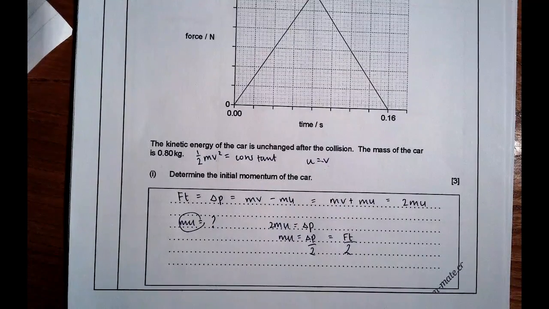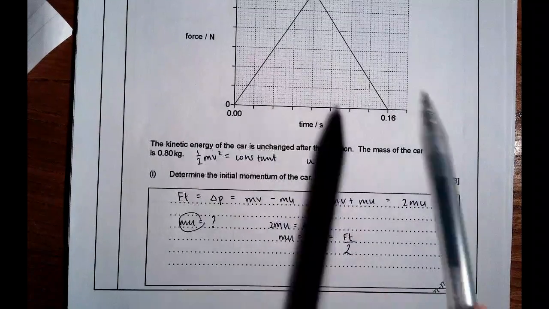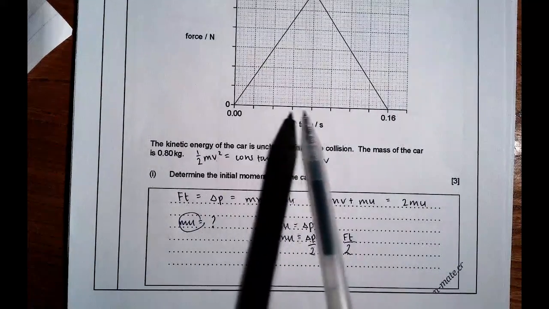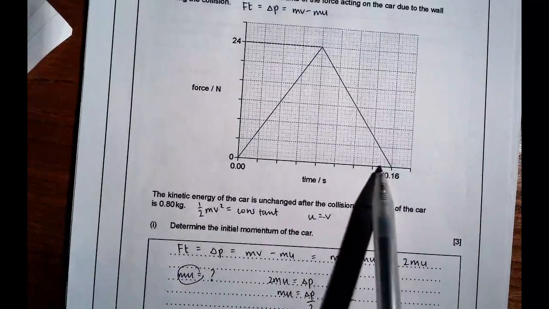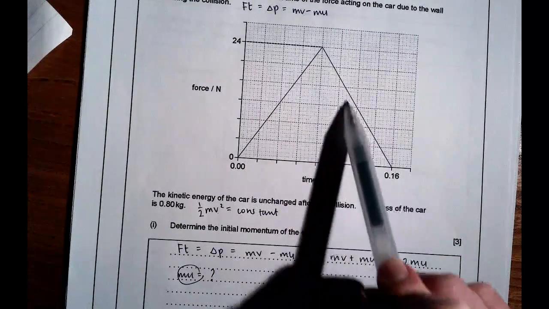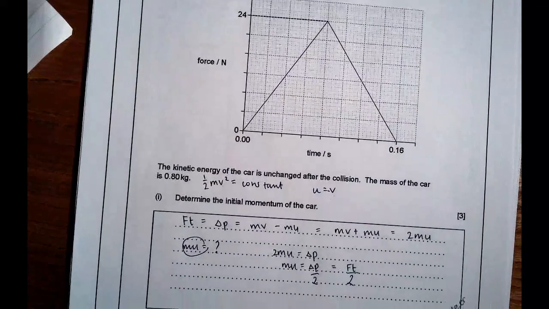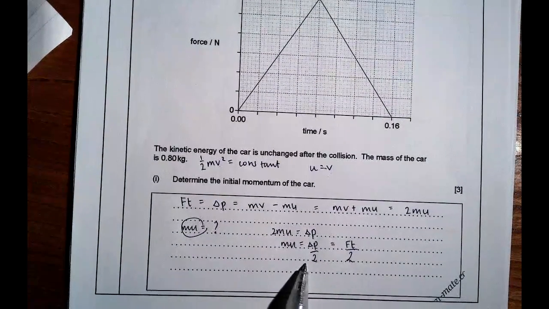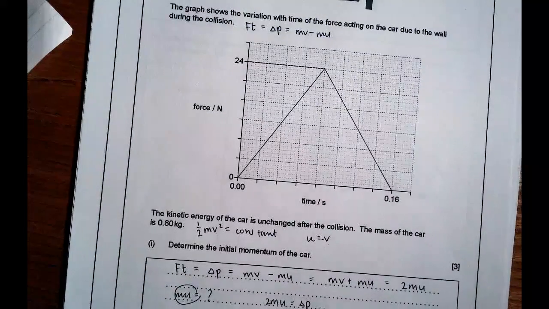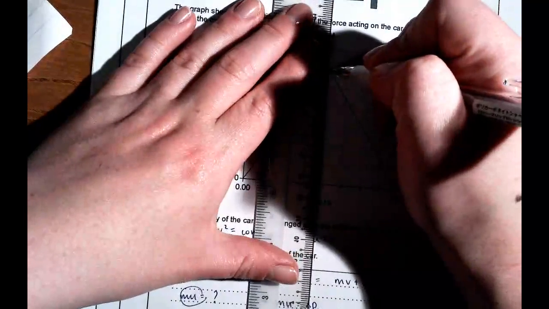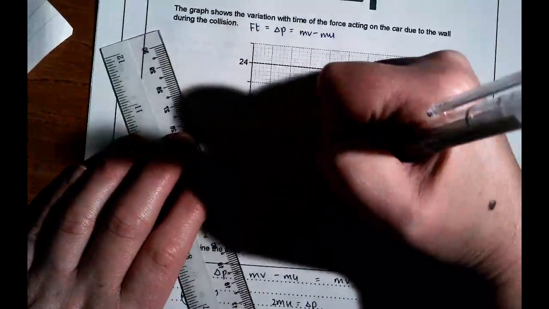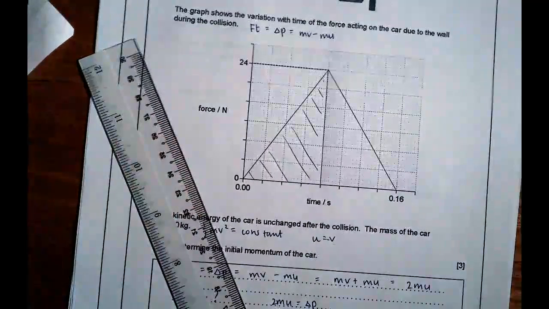But remember that the delta p, which is the change in momentum, is this whole triangle, but I need to find half of that because I'm doing half of the change in momentum here to find the initial. So I'm actually only interested in this section of the graph. That I want to find the area of.